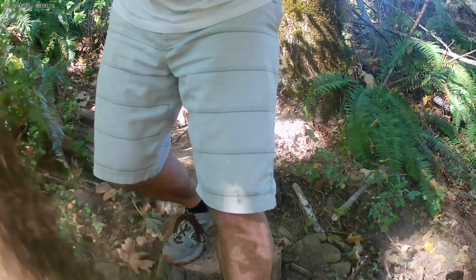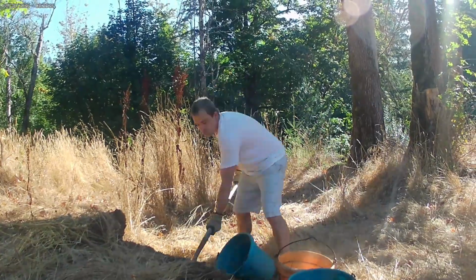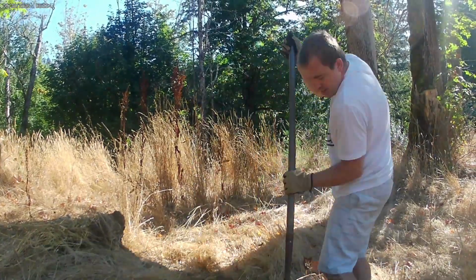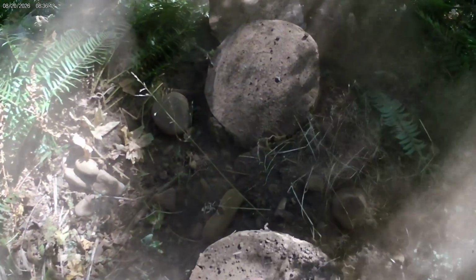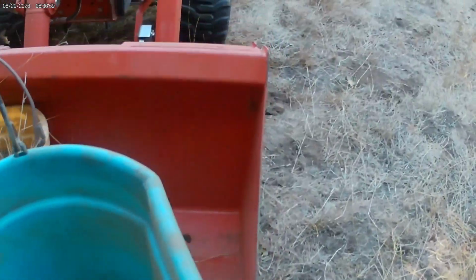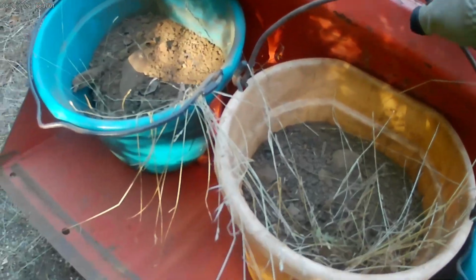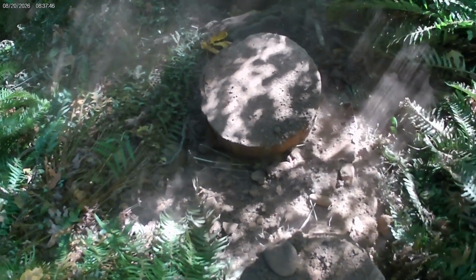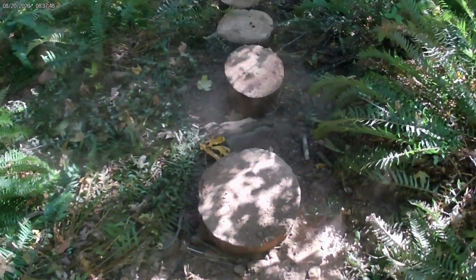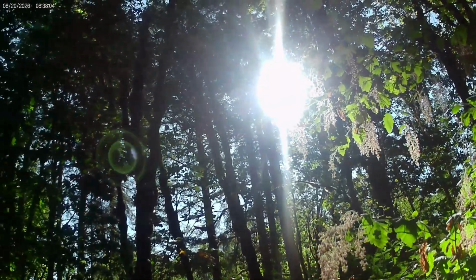The whole goal that I'm really trying to accomplish with this project is to use the property as much as possible. Use the features of the property as much as possible. Not bring in extra things that I have to buy or that don't belong here. So I've got another couple of days of just piddling around with this trail to finish it up. But for the most part, I'm done, and I thank you for watching.